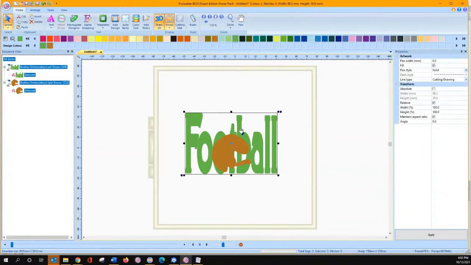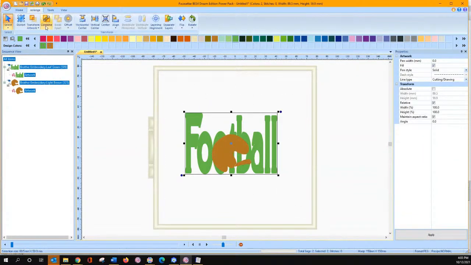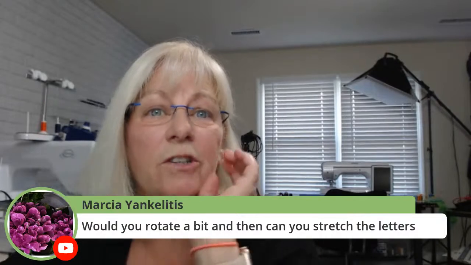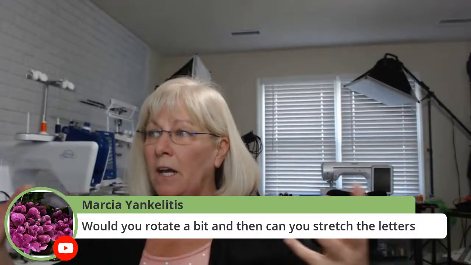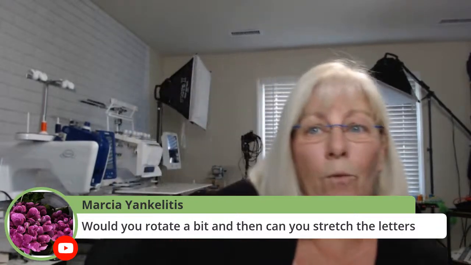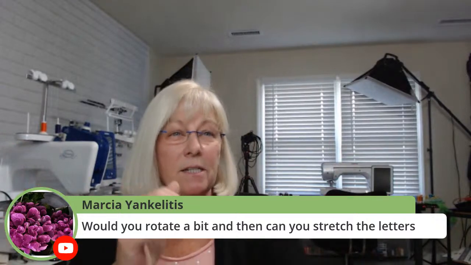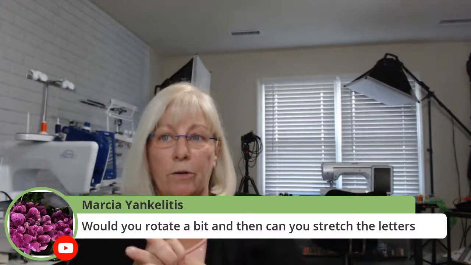Now you should be able to see the shape of our football helmet knocked into this. Transform, knockout. There you go. So now you've got a football helmet in there. I could rotate and I could stretch the letters. There's a bunch of different ways you could play with that. If your letters are close together and welded, that's probably a really great option, because you'll notice that the less space you have in there, the less you'll notice it.